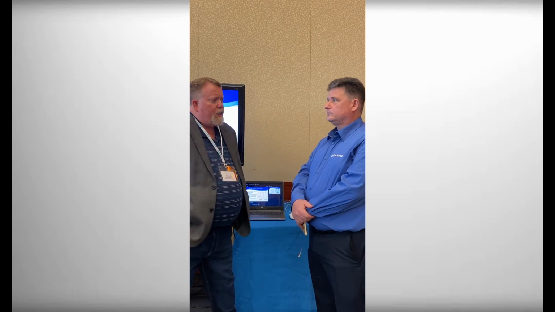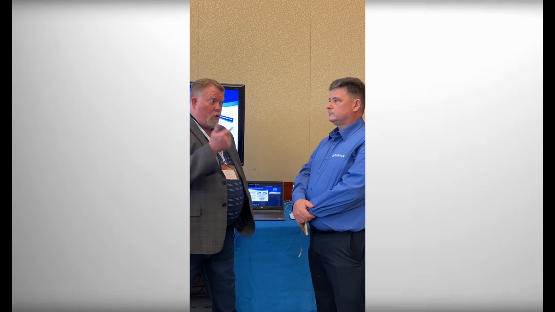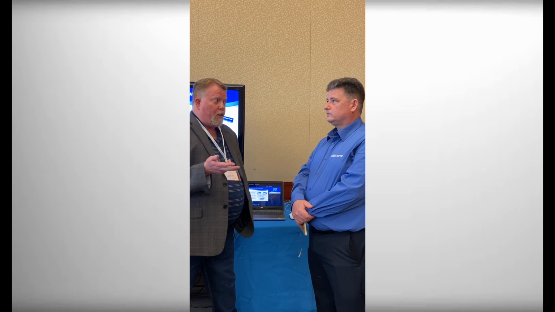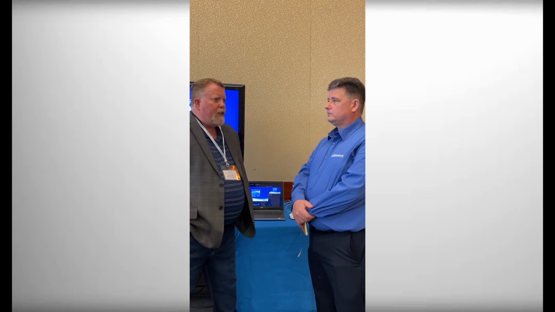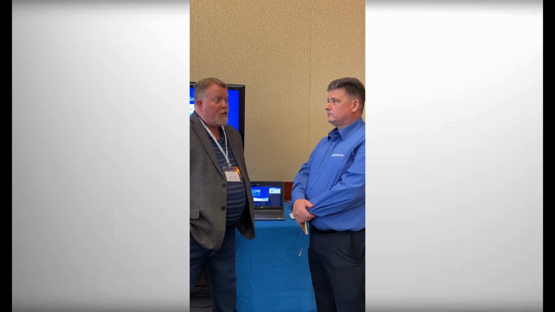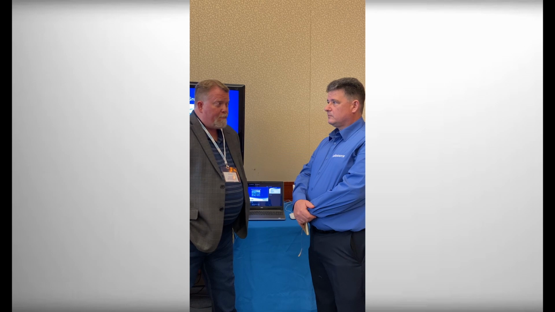I definitely see the trend towards people setting up private clouds or hosted TWAIN Cloud environments and making ingest much easier with all these different devices. So I think basically democratizing the ability to use any device from any manufacturer or mobile is definitely the future.